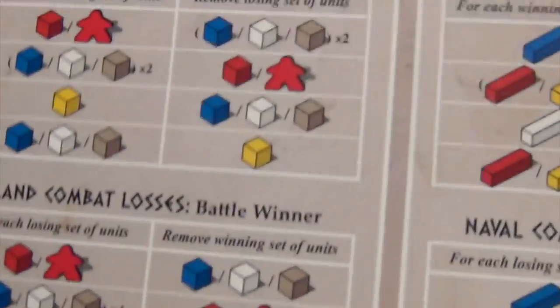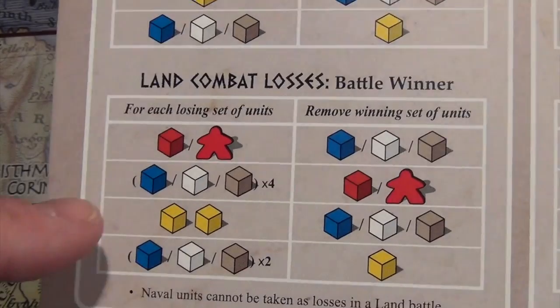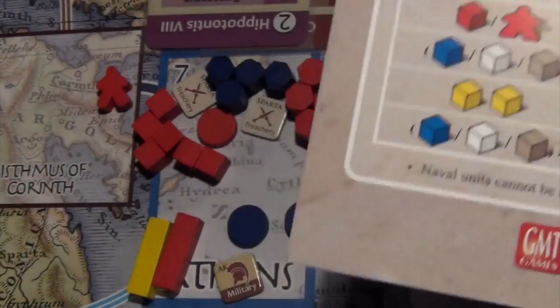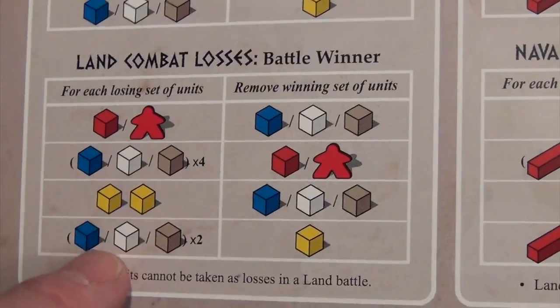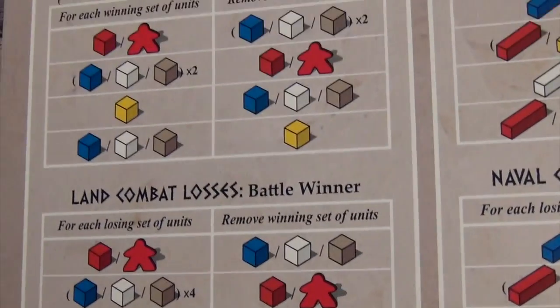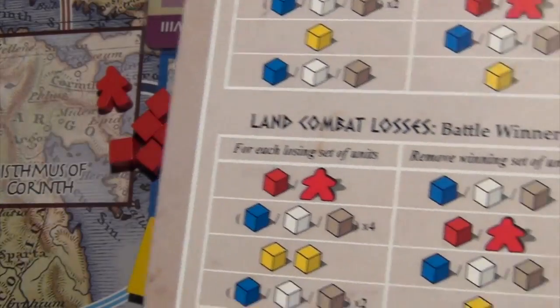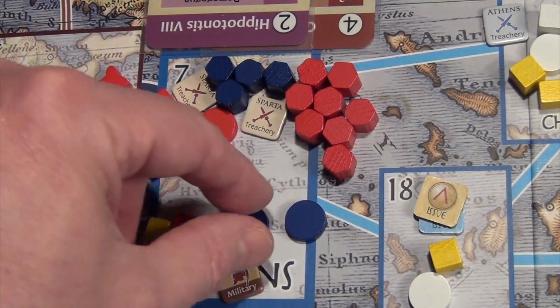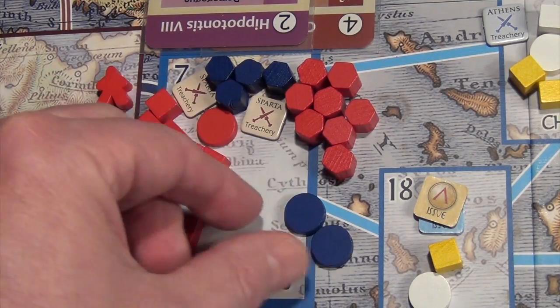And 2 Athenian land units, you have to have 4 to kill a Spartan, and 2 of these would kill 1 of these, but there's none of these there, so there's nothing to kill. That's why it says you can't mix lines, so those 2 guys are dead. And then we have more than enough surplus to wipe out these 2 bases.